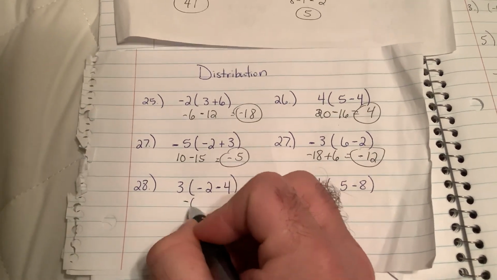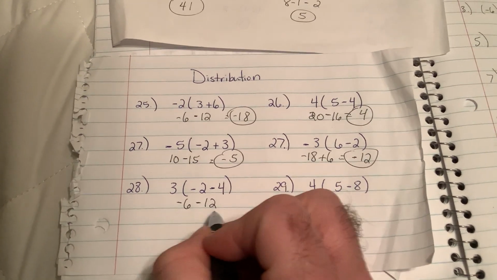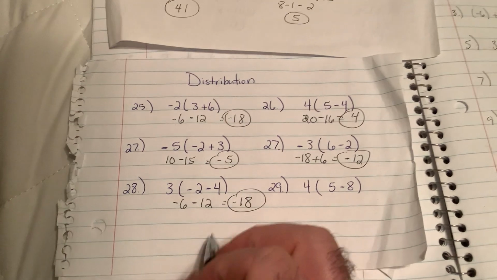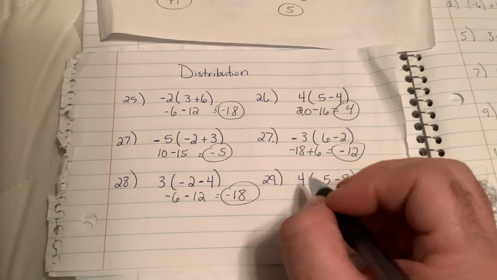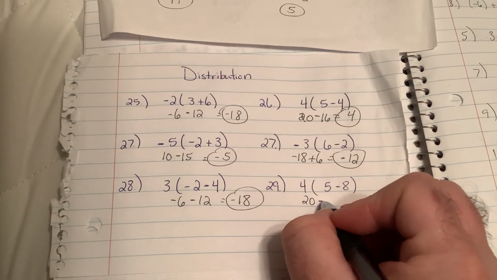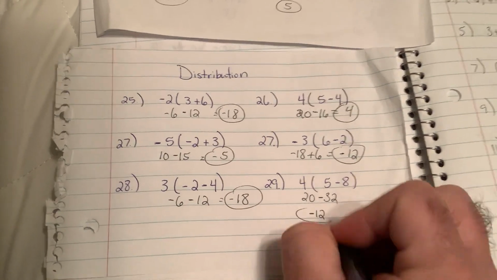3 times negative 2 is negative 6. 3 times negative 4 is negative 12. And then negative 6 minus 12 is negative 18. It's almost the same one. Yeah, up there. Huh. I didn't plan that. 4 times 5 is 20. 4 times negative 8 is negative 32. And 20 minus 32 is negative 12.